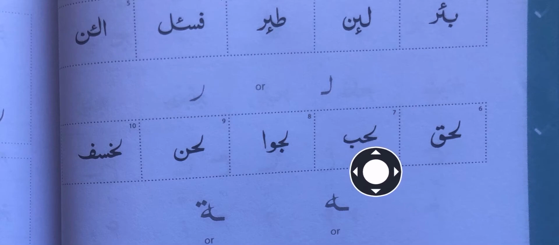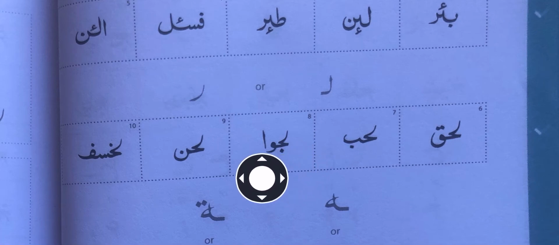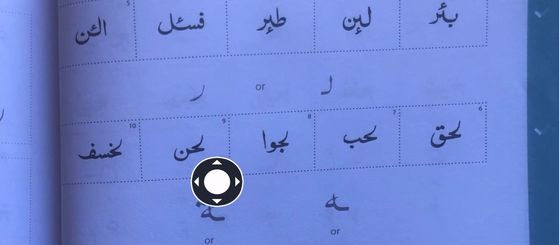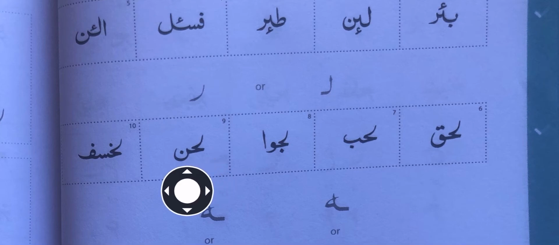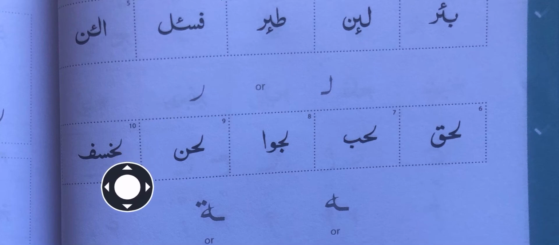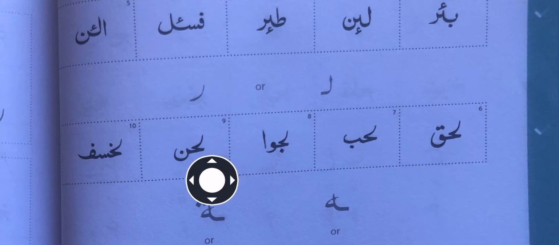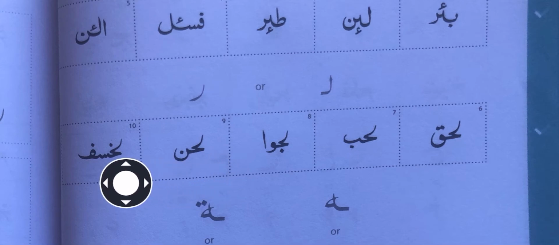Lam, Ha, and Ba. Moving on, Lam, Jim, Wow, Alif. The fourth word, Lam, Ha, Noon. And then Lam, Kha, Sin, and Fa. Understand? لحق لحب لج لحن and لخصفة.